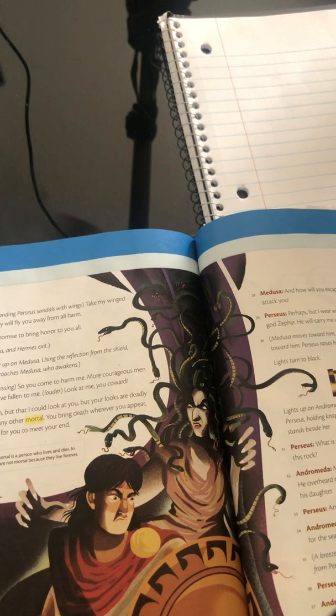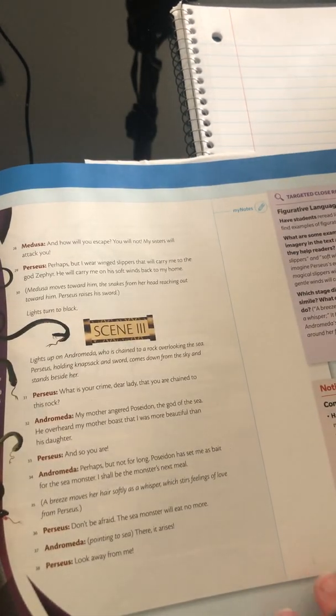Scene 3. Lights up on Andromeda, who is chained to a rock overlooking the sea. Perseus, holding knapsack and sword, comes down from the sky and stands beside her. What is your job, your lady? That's you know our job. My brother.